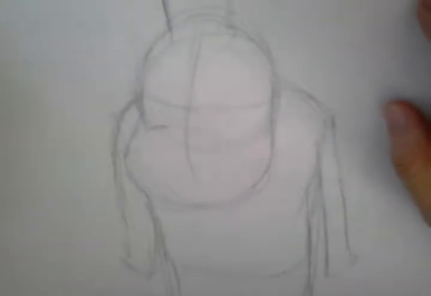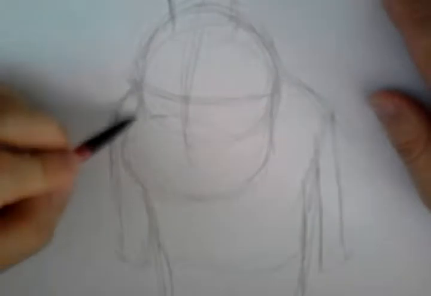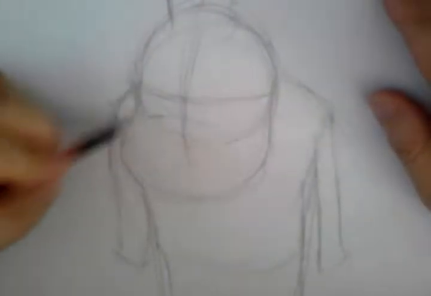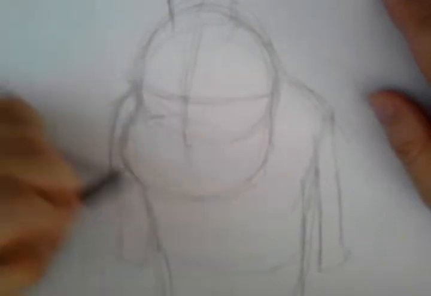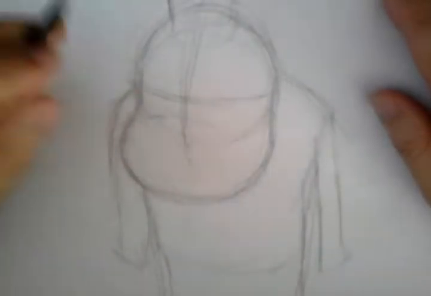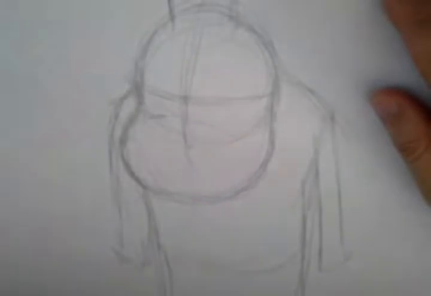Okay, so as you can see here, I've already gotten started with the outline, at least the arrangement of the place. Started with a circle for the head, did a plus for the outline. She has a very enormous chin. Chin or neck, she has a very large section here, basically this fat part here.